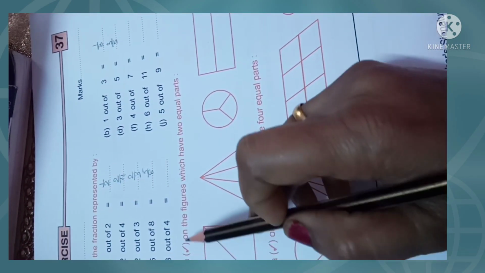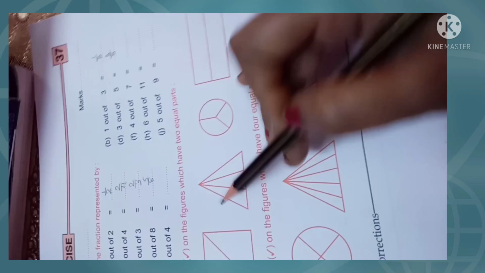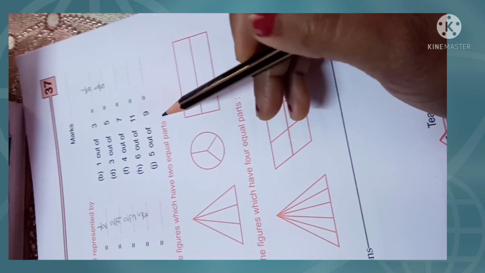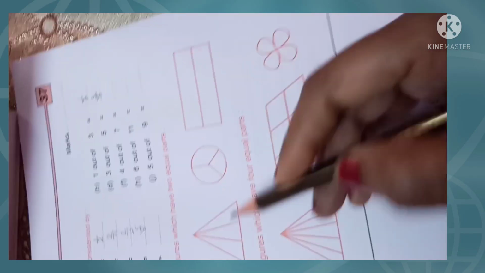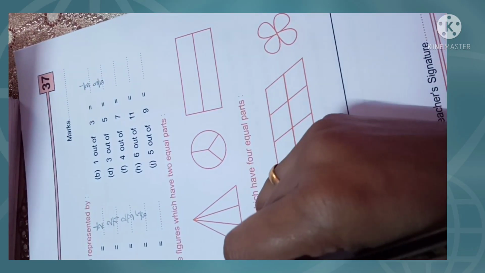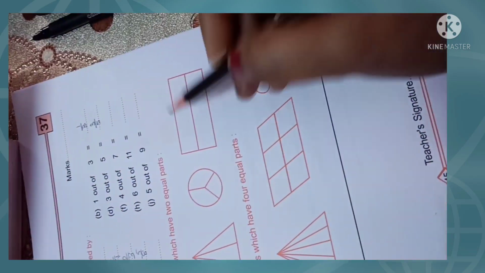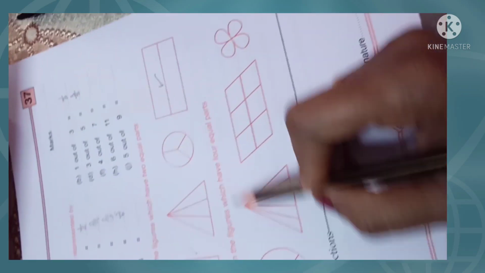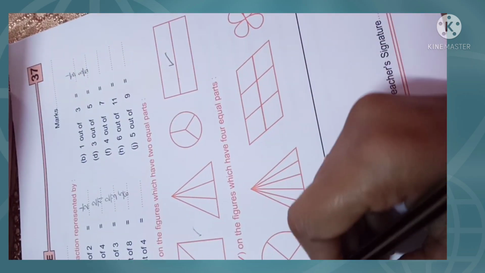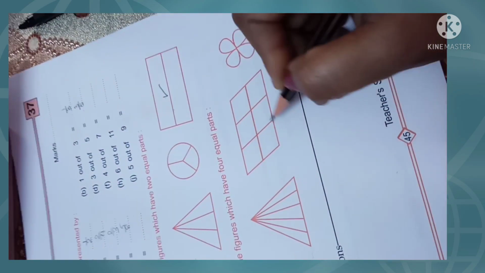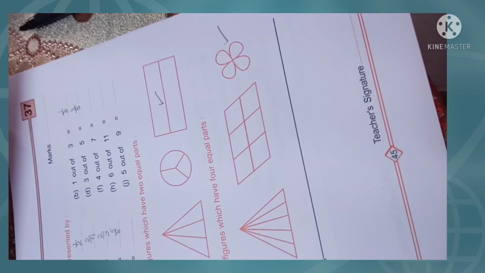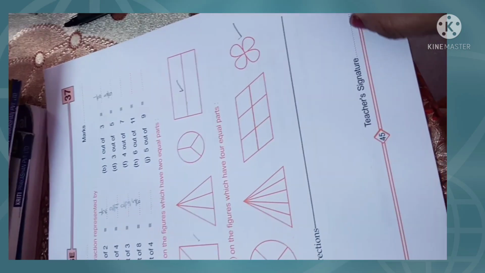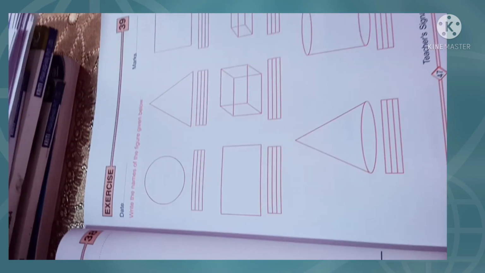Question number 2, put a tick on the figures. You have to put the tick mark on the figures which have two equal parts. Two equal parts means this one is having two equal parts, 1 and 2, and this one. These two figures are having two equal parts. In this, 4 equal parts, this figure is having 4 equal parts and this is having 4 equal parts. You can see that. So this one and this one. Alright, so we completed page number 45.